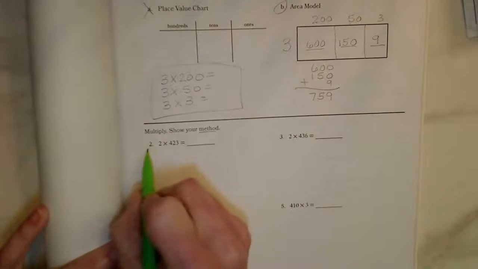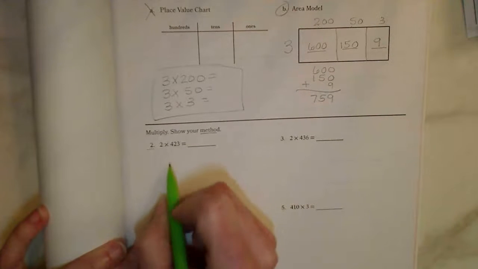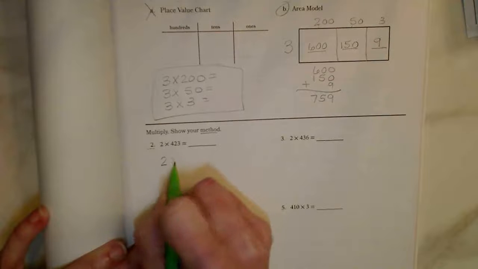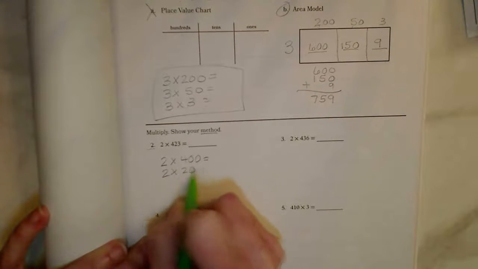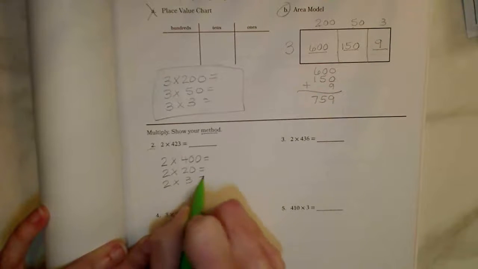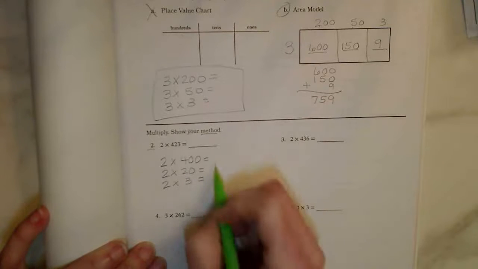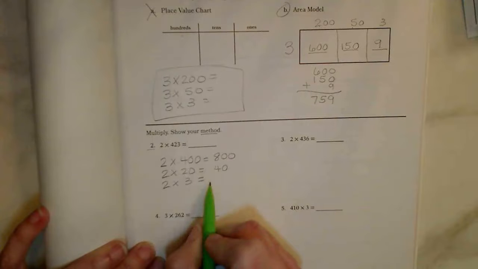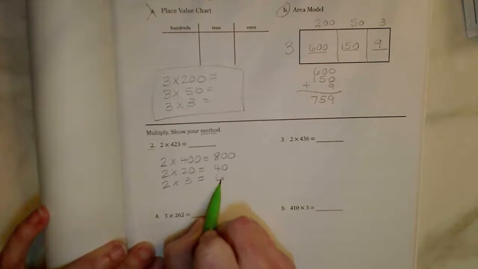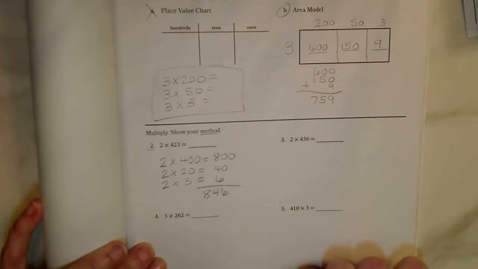So let's look at the next one. Let's go down. We're on number 2. Let's do 2 times 423. Let's go ahead and do this one with the associative property. So we have 2 times 400, 2 times 20 and 2 times 3. Here's our number broken up, 423. Then we know we're going to have an 800 here, 40, 2 times 20, and 2 times 3 is 6. Don't forget to add those partial products together, and we get 846.